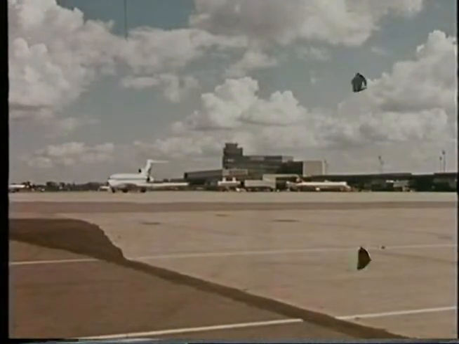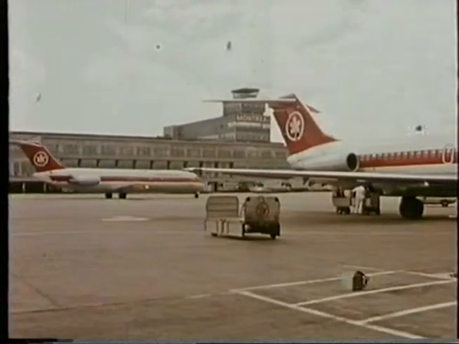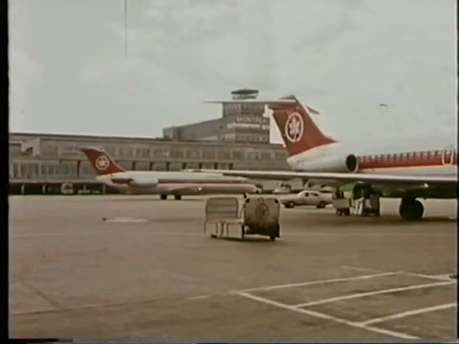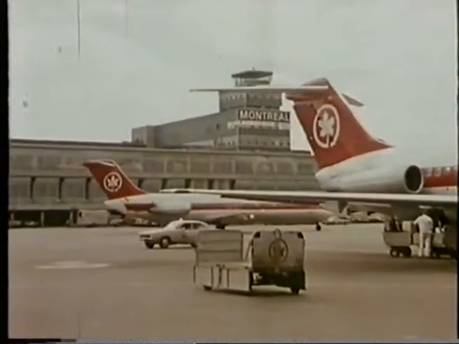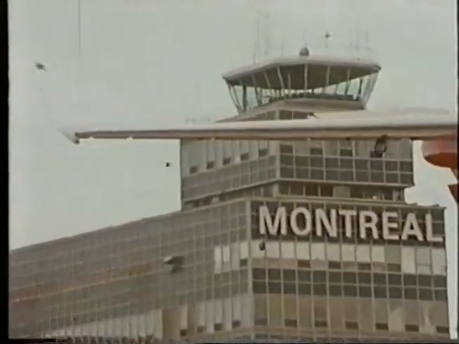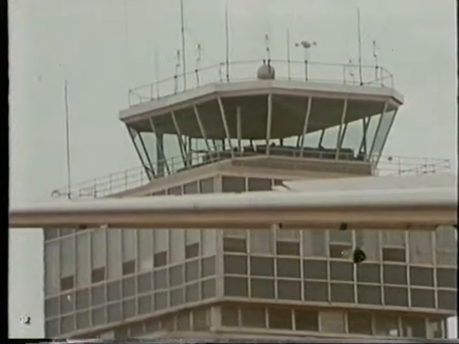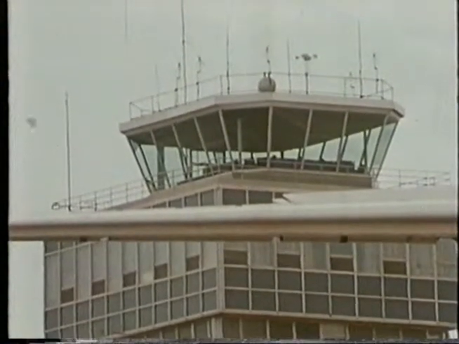Separation of aircraft constituting airdrome traffic is achieved by airdrome controllers situated in an airdrome control tower from which, depending on the meteorological conditions, they maintain a continuous watch and control over traffic on the ground and in the vicinity of an airdrome.